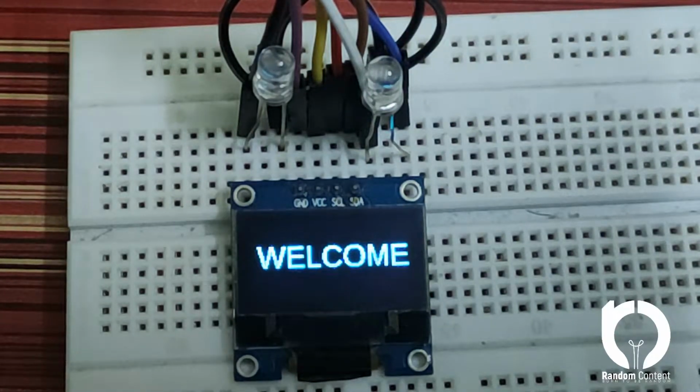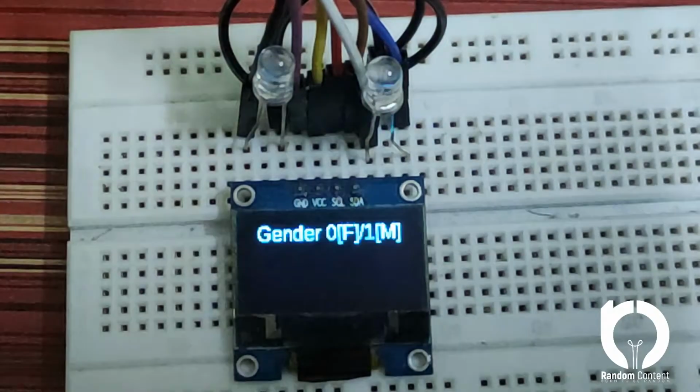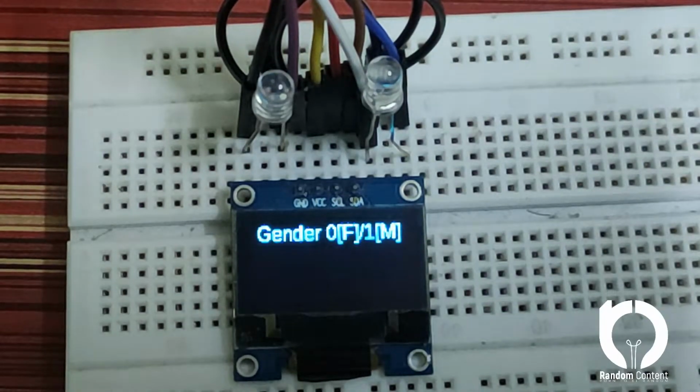It is turned on. You may see a few flickering in the screen because of the refresh rate of the camera. Now it will ask for gender. I'll first show you the example for not anemic.